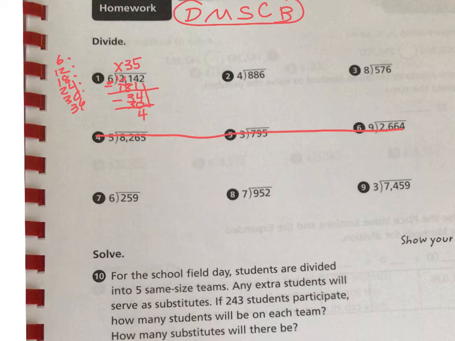Bring your arrow down. Put your 2 here. And now I have, how many times does 6 fit into 42? Look back at my count bys. I didn't go far enough, did I? So I'm going to go 6, 12, 18, 24, 30, 36. 42 is the next one, which fits perfectly. And that's 7 6s. Put my 7 up here. 7 times 6 is 42. And my remainder is 0. That's a 7, guys. So my final answer was 357.